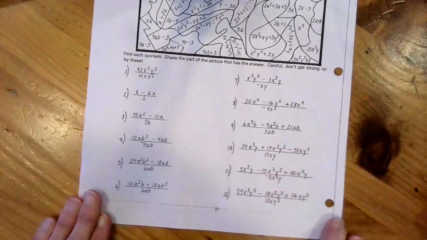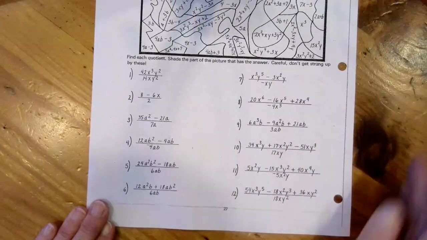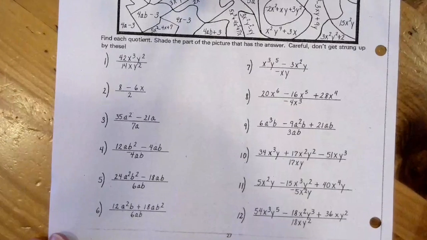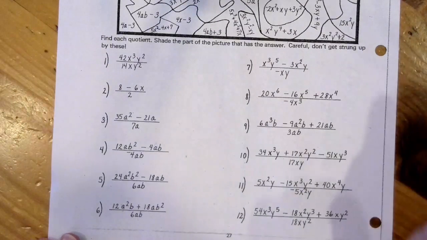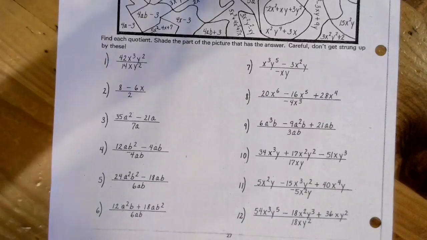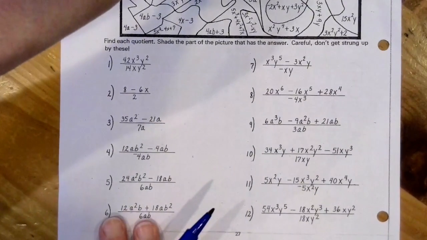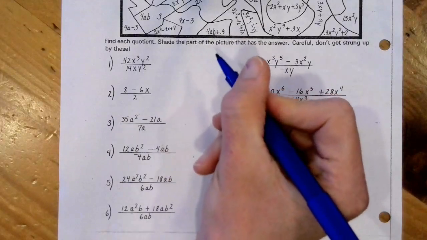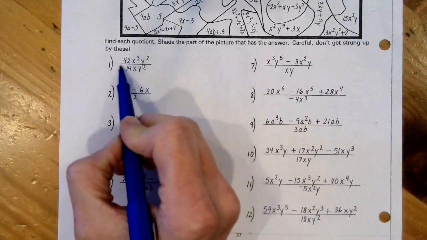Let's see, we can zoom in and make these a little bit easier for you to see. How's that? All right, so when I'm looking at this first problem, what I want to do is rewrite this. Oh, I don't see a plus sign here, so I don't have to.